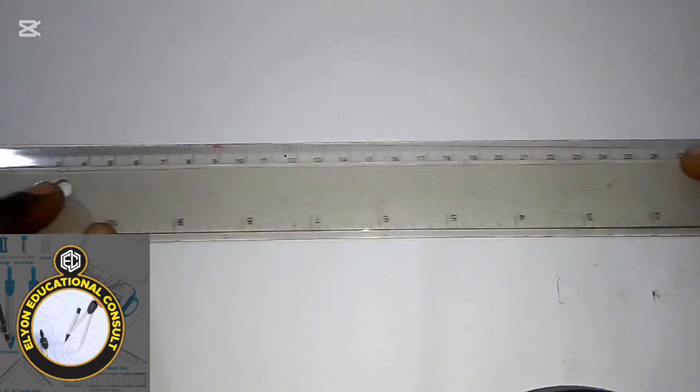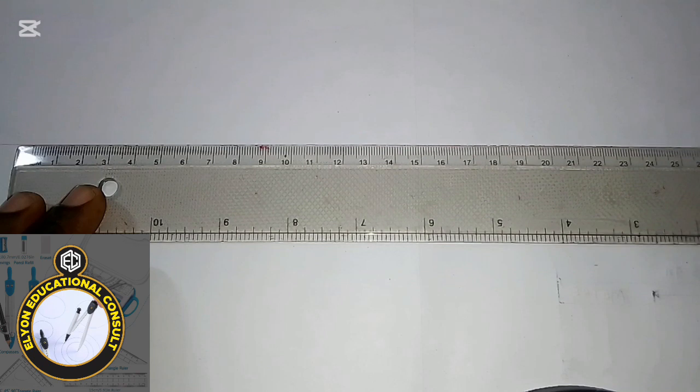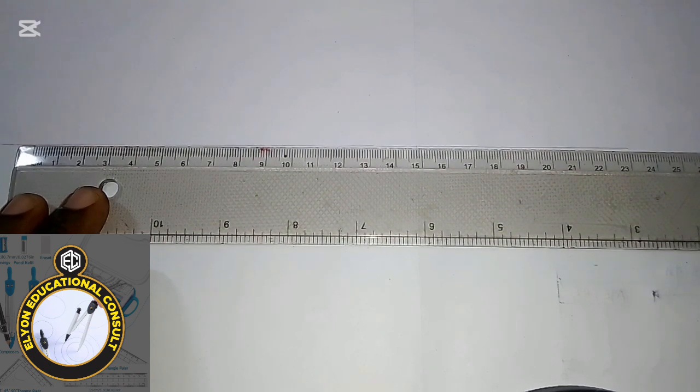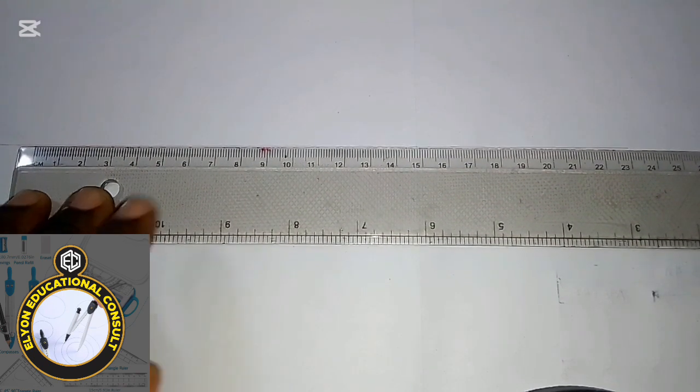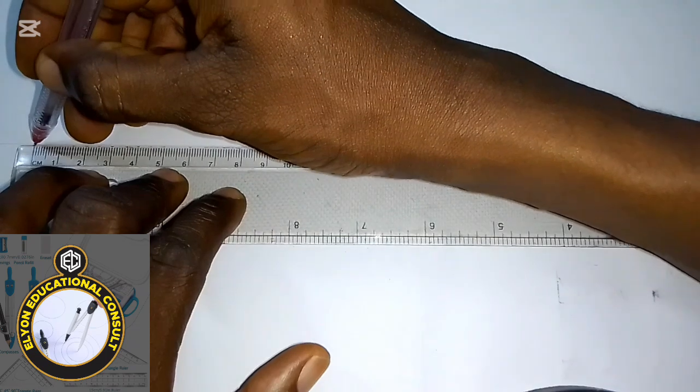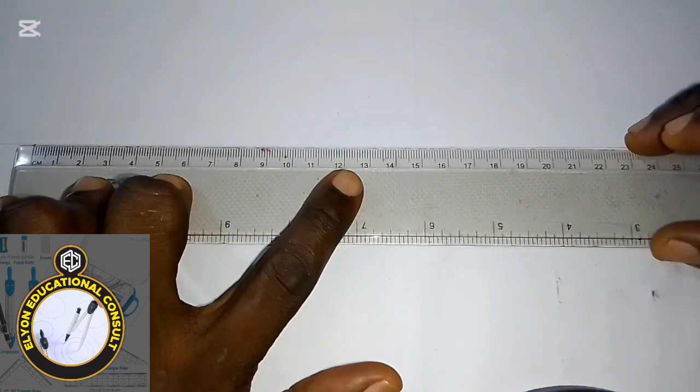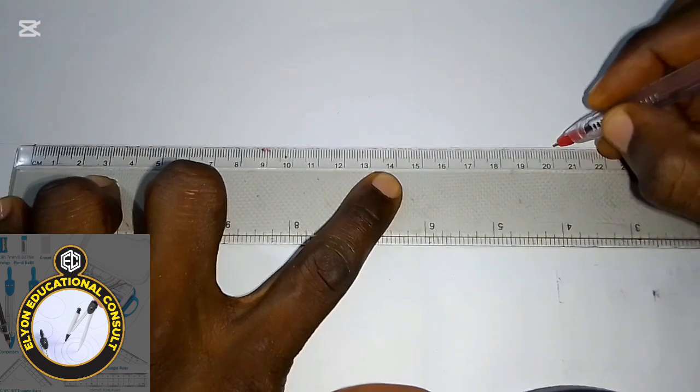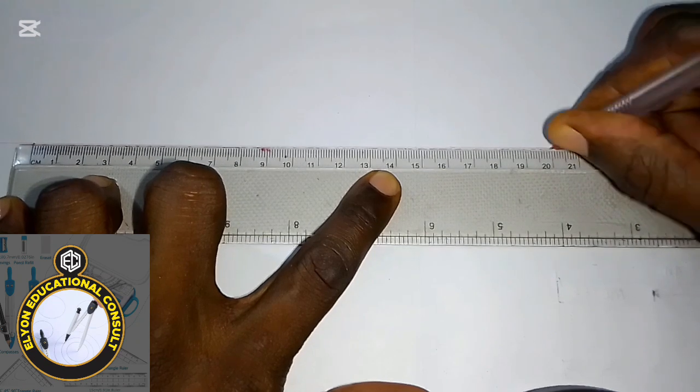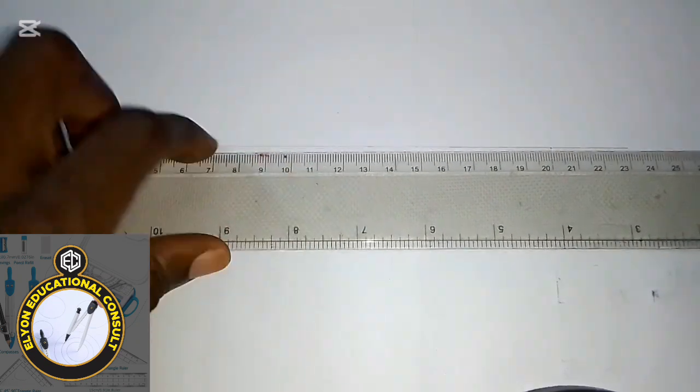Then on the line, pick a starting point on the line. So from here I will measure 20. So this is my 20.